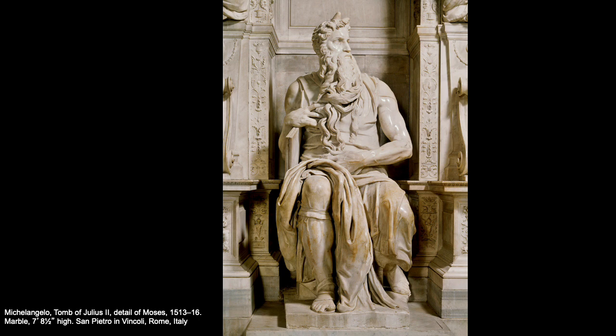So this was meant for a niche. As you can see here, it has its back situated against the wall. However, it seems to have been really released completely from the stone. There's no excess material left behind. It's not engaged or attached or confined to the stone block, really.